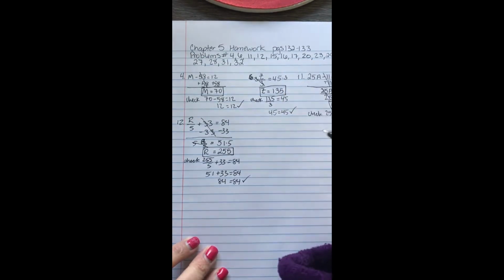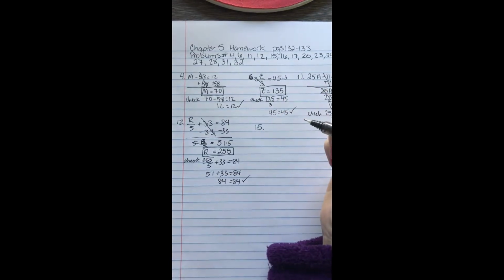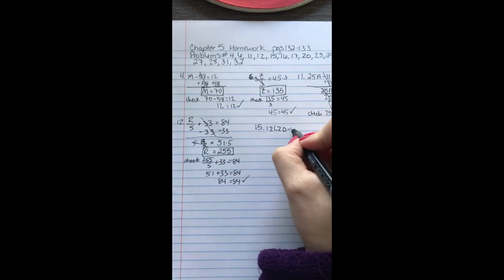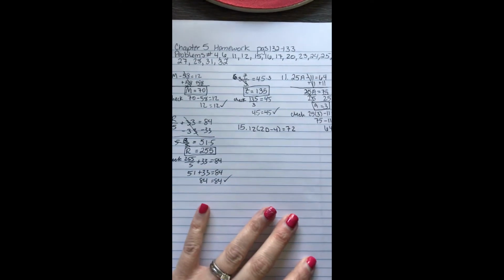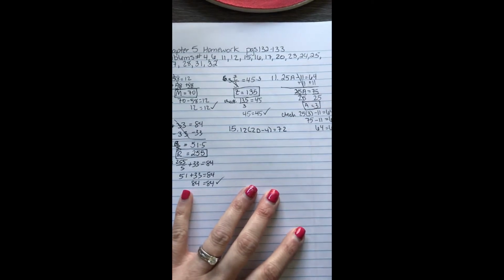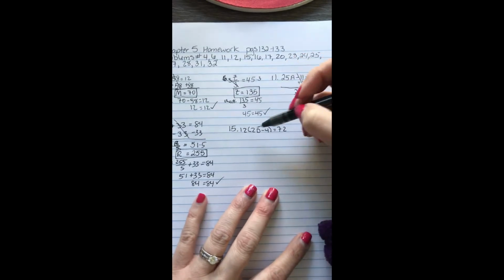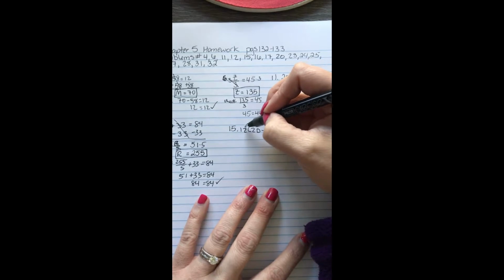I'm going to do problem 15 next. 15 is 12 times the quantity 2d minus 4 equals 72. Now if you recall with these, we have to do inside the parentheses first. 2d minus 4, I can't combine those. Luckily, there's this 12 times the quantity, which we are going to distribute.